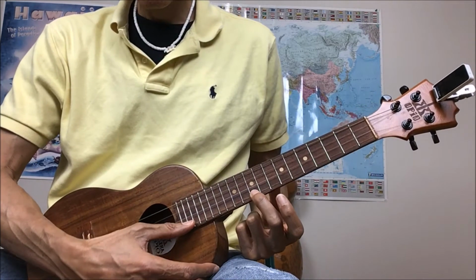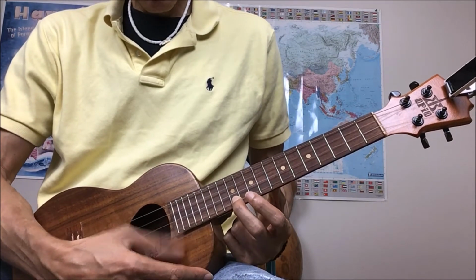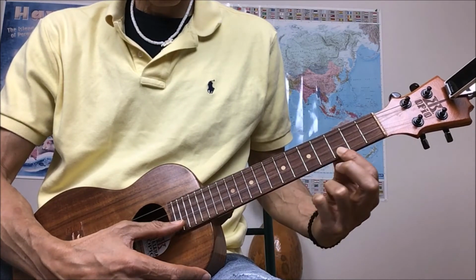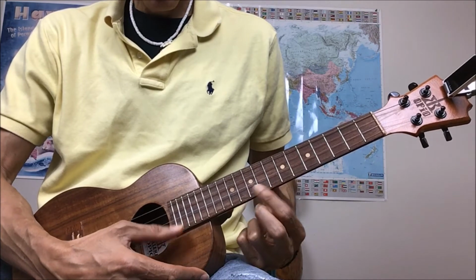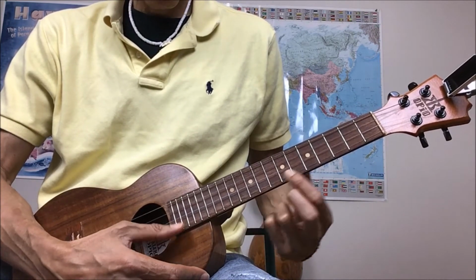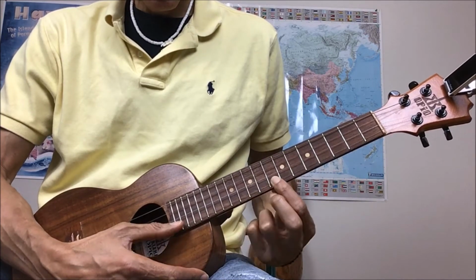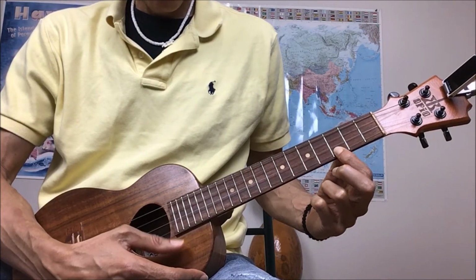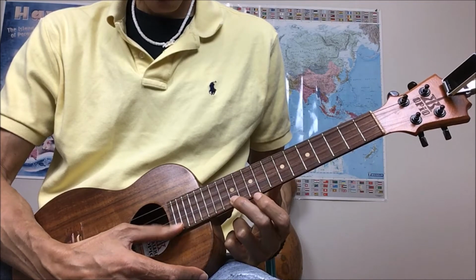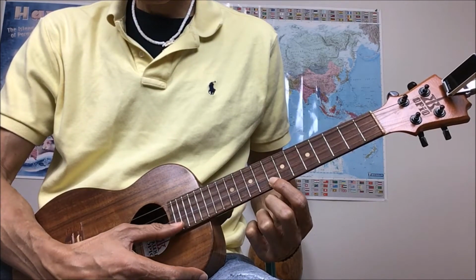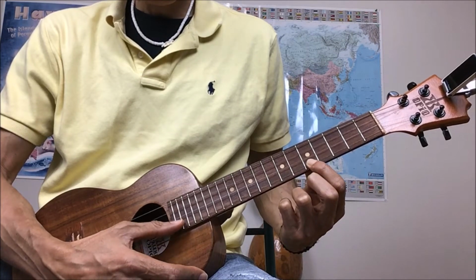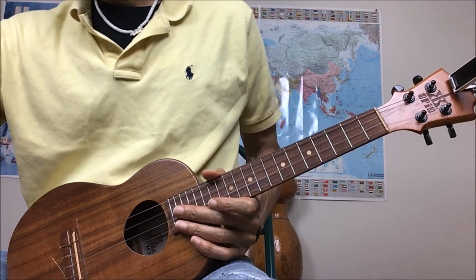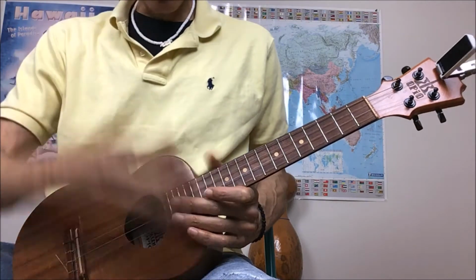We go up to the 10th fret, 12th, back to 10, 8, 7, 5, 3, up 10 again, 10, 8, 7, 5, again, 10, 8, 7, 5, back down to 3, 10, 12, back to 10, 8, 7, 5, and 3.